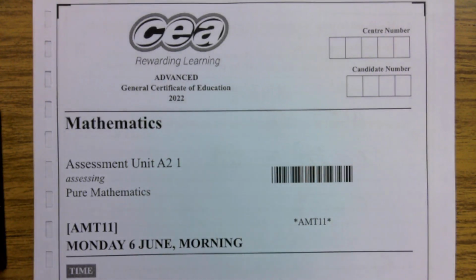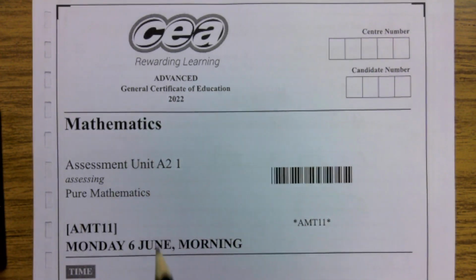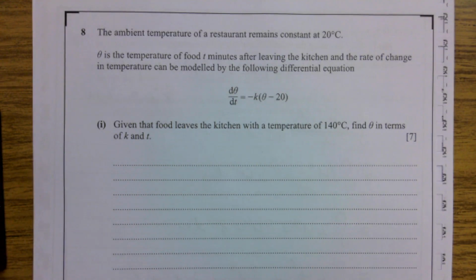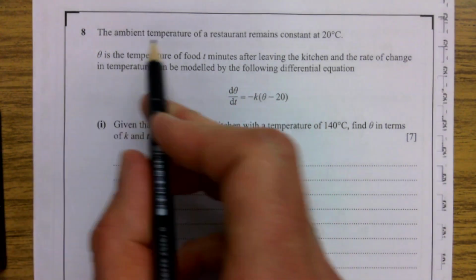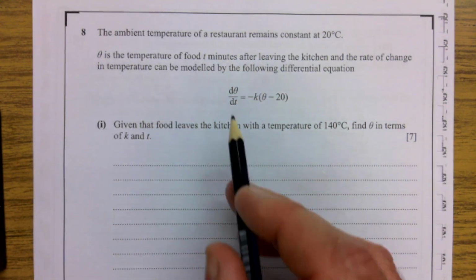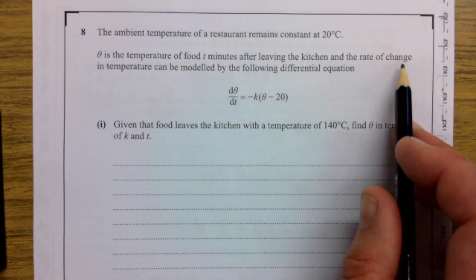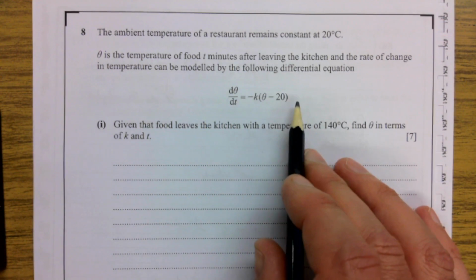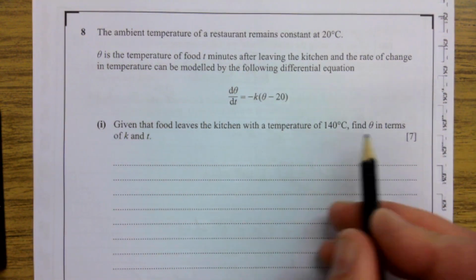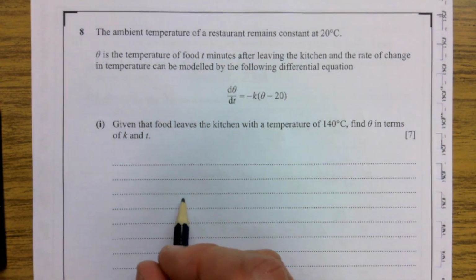This is question 8 from the CCEA A2 Pure paper from the summer 2022, differential equation one. So let's take a wee look. The ambient temperature of a restaurant remains constant at 20 degrees C. Theta is the temperature of the food t minutes after leaving the kitchen, and the rate of change can be modelled by the following differential equation. Given that the food leaves the kitchen with a temperature of 140, find theta in terms of k and t.